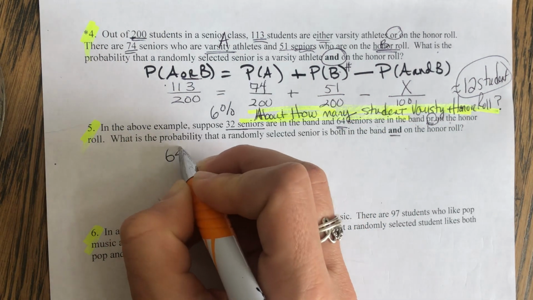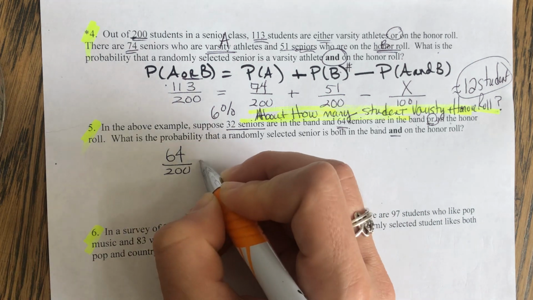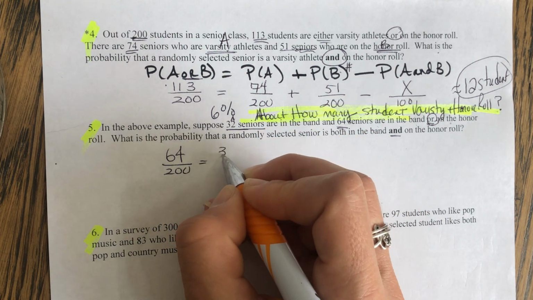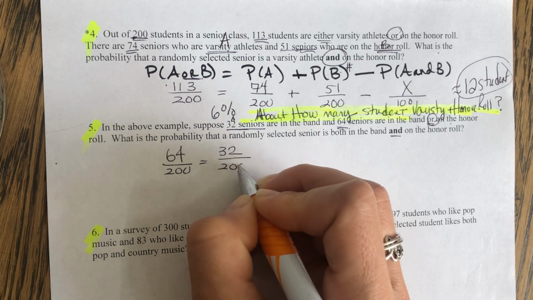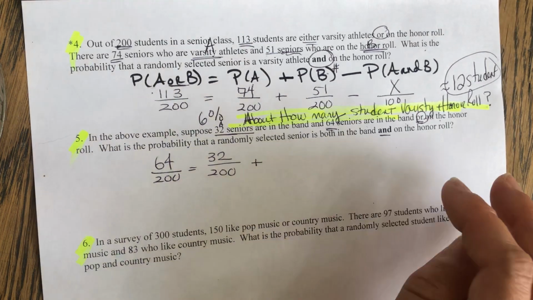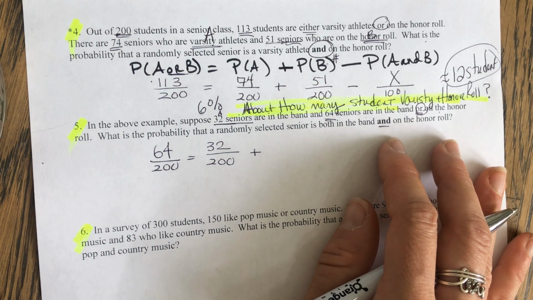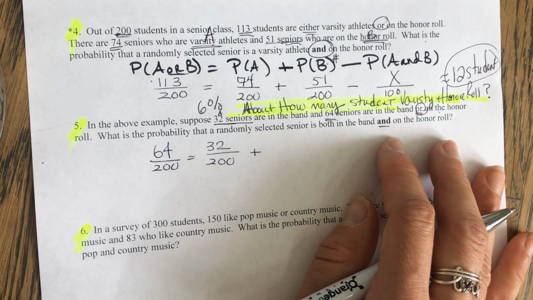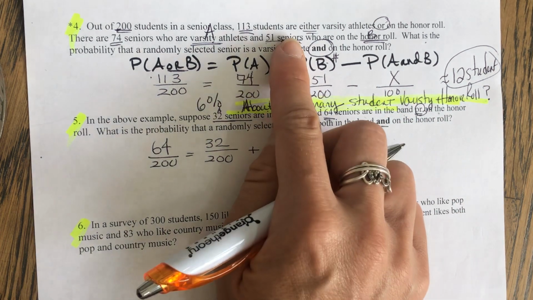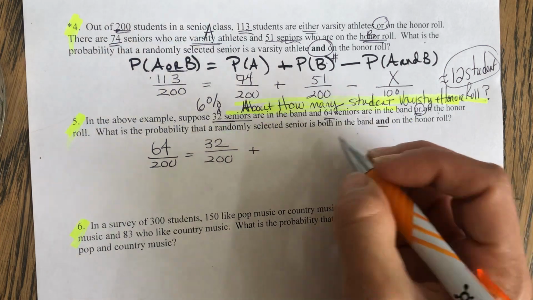So it would be 64 over your 200 equals, let's say band is A, so we have 32 over your 200 because you're using the 200 from above, plus B will be, what's B? B is your honor roll. How many were in the honor roll? Come back up here. So we have 51 were in the honor roll.